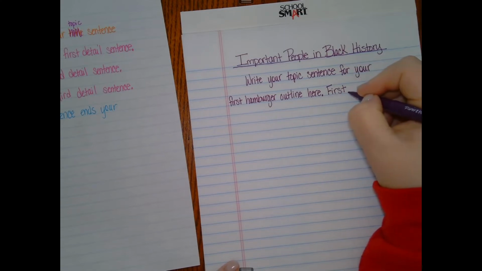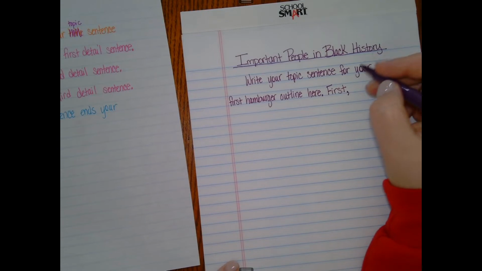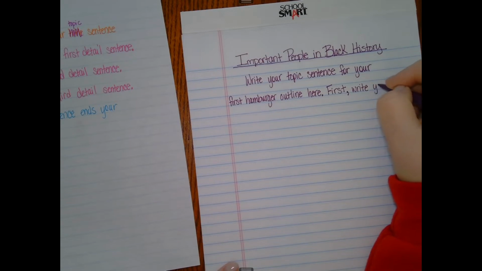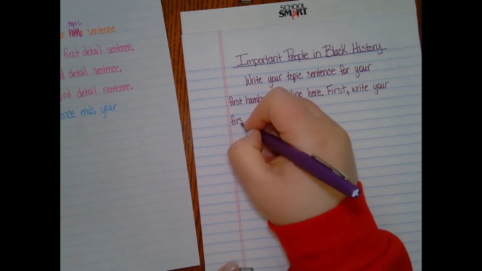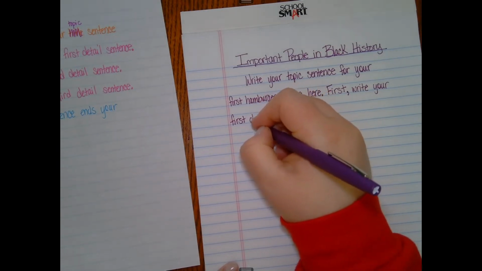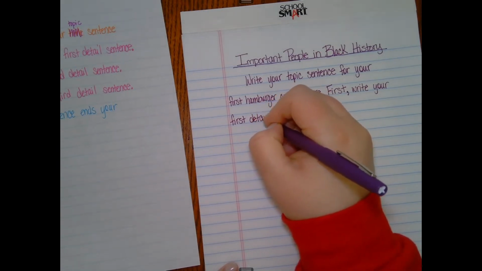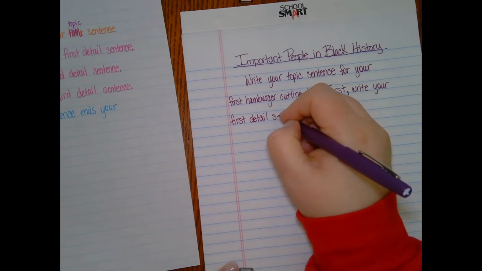So write your transition word, your comma, first. Write your first detail sentence.